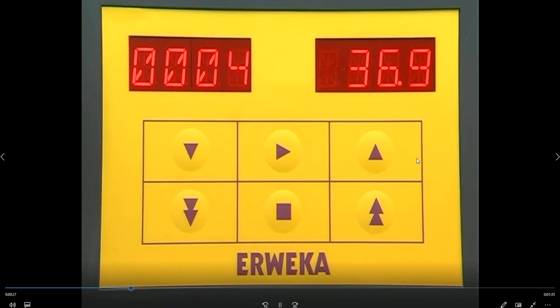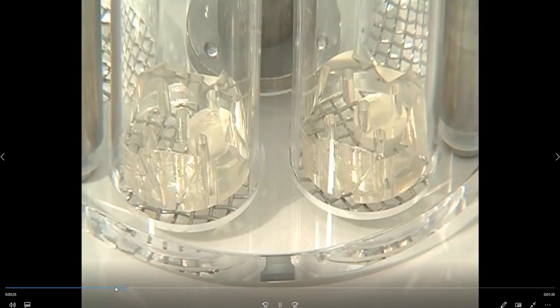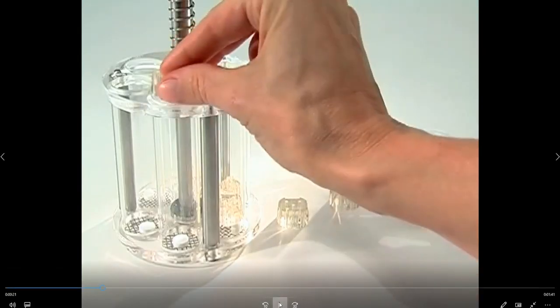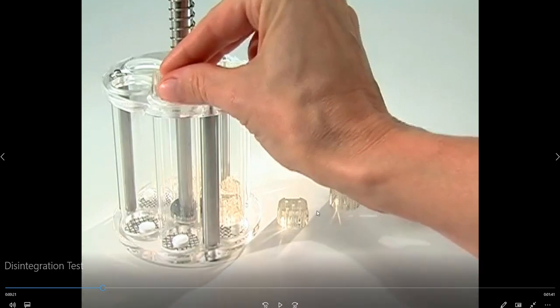You will see here a plastic disc. Okay, let me go back. Okay, you see here plastic discs. This disc can be used only when the pharmacopoeia is specifying its use or when it is necessary. These discs are intended to keep the tablets under the medium. Sometimes if you don't add this disc and you want to operate the machine, the tablet remains floating, always floating. It doesn't go inside the liquid, and that is wrong.